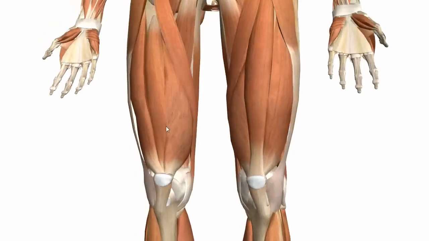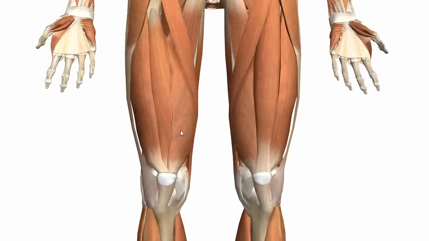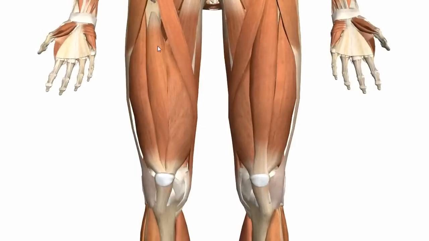Then medially you've got this teardrop shaped muscle, the vastus medialis, because it sits medially, and this again inserts via the quadriceps femoris tendon onto the patella. Just under the rectus femoris, which I removed, you've got the vastus intermedius. These three muscles all originate on the femur and insert onto the patella via the quadriceps femoris tendon, and they extend the leg at the knee joint.